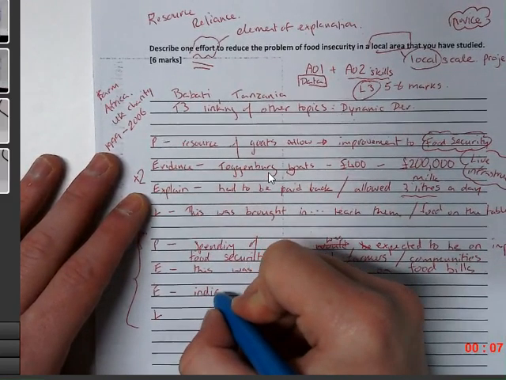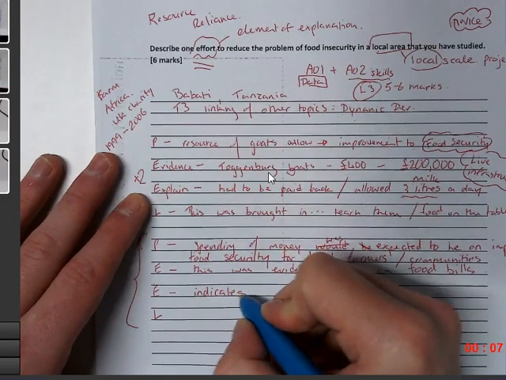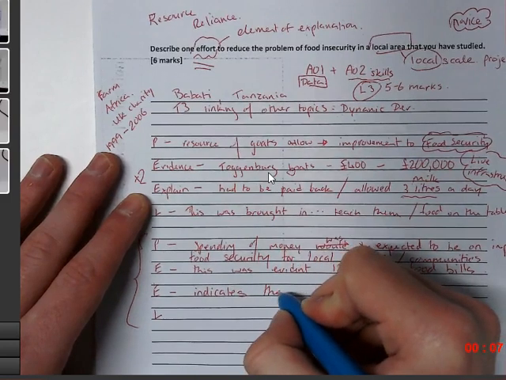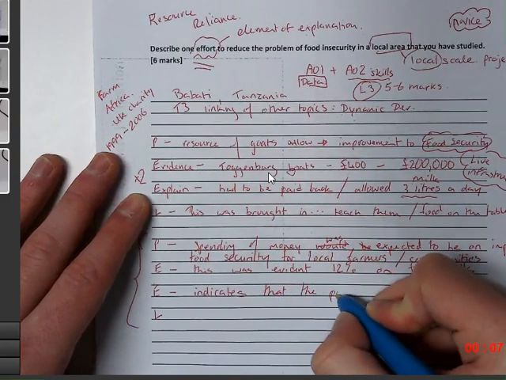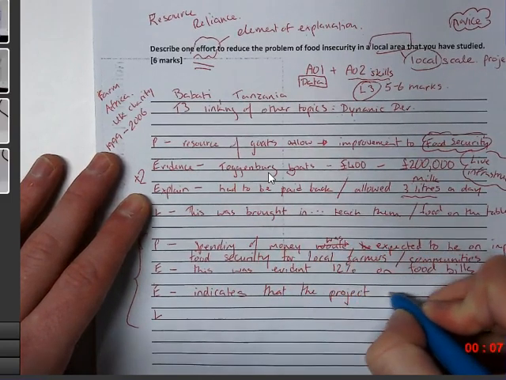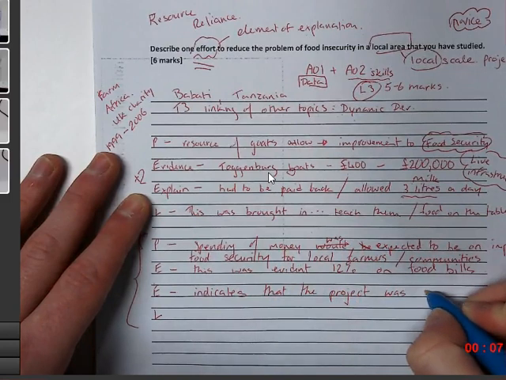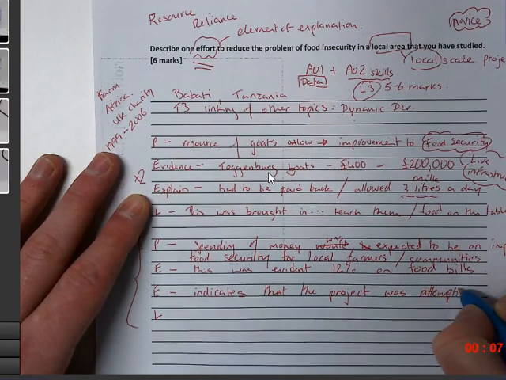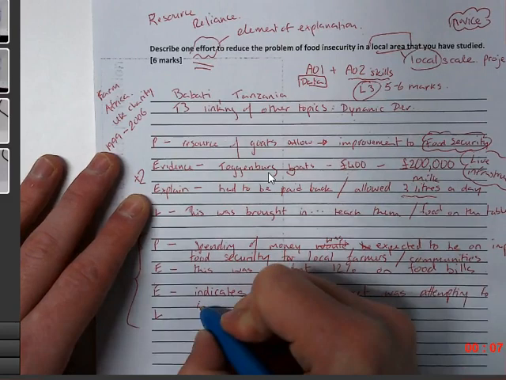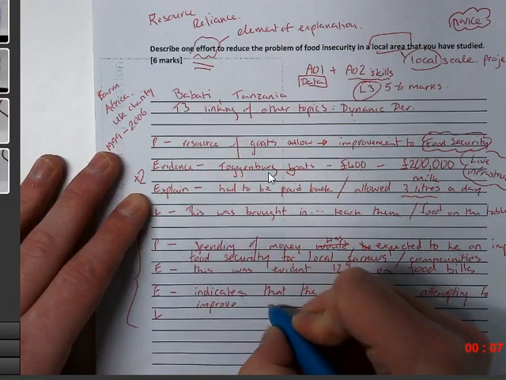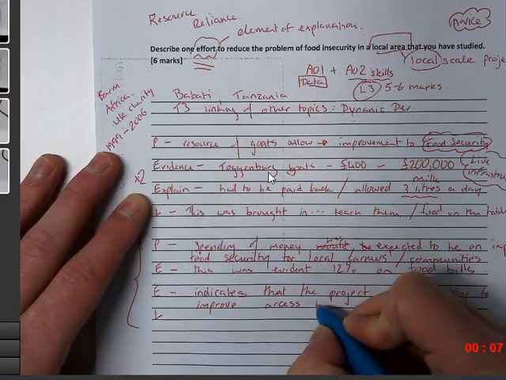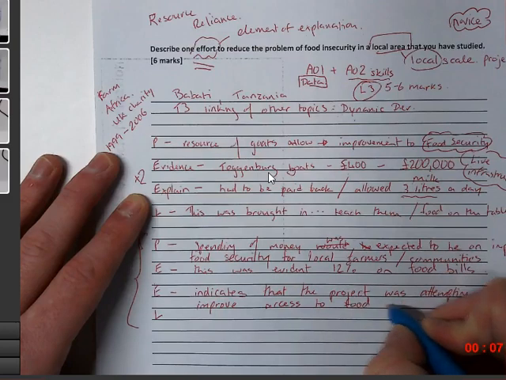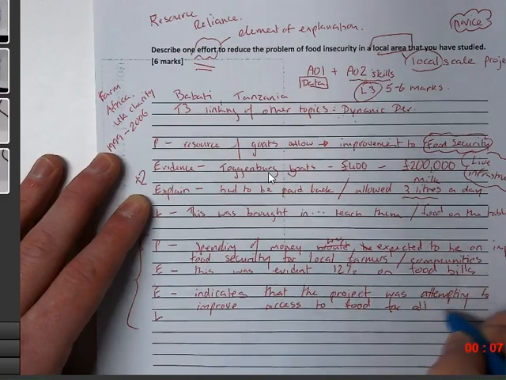It indicates that the project had a strong backing, and was attempting to improve access to food for all in the local area.